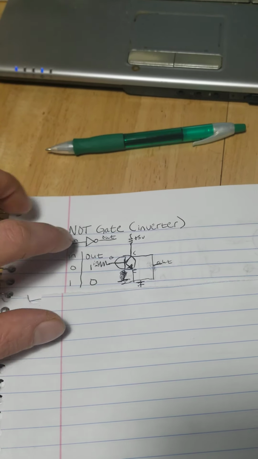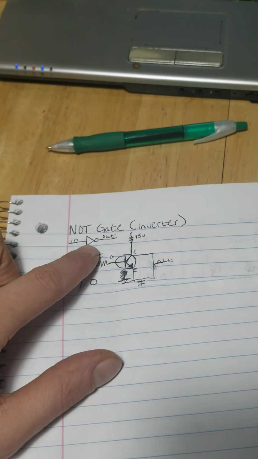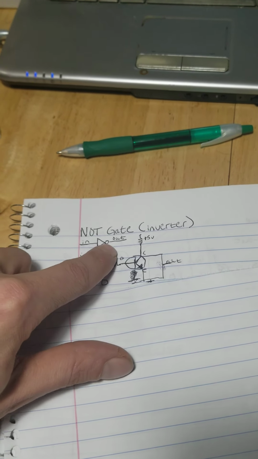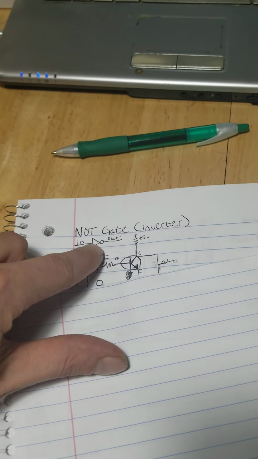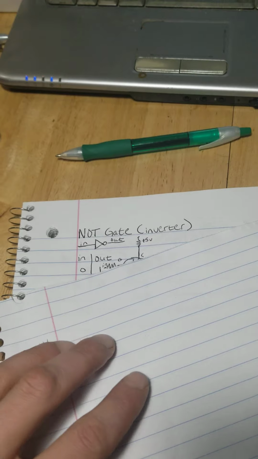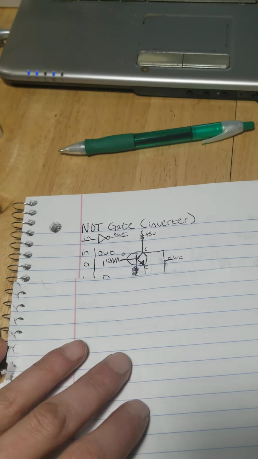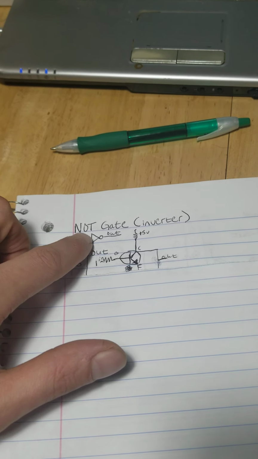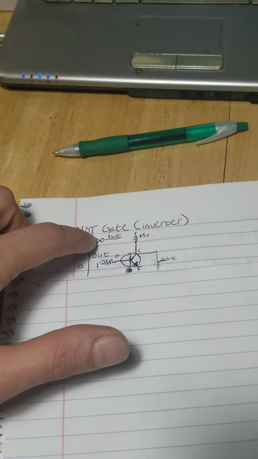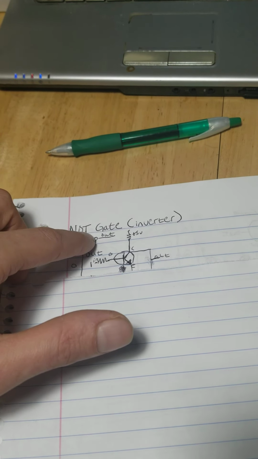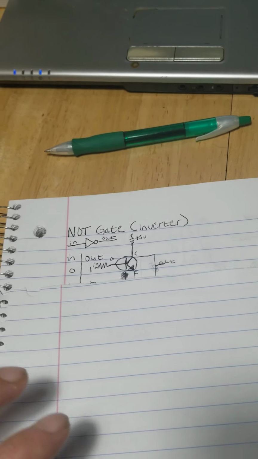So you'll often see these where there might be some other symbol here, and this little circle that's on the end tells you that whatever this gate is doing, you're going to invert the results. So if this gate would give us a 1, we're going to turn that into a 0. If this gate would give us a 0, we're going to turn it into a 1.